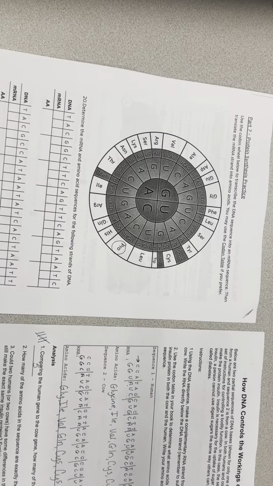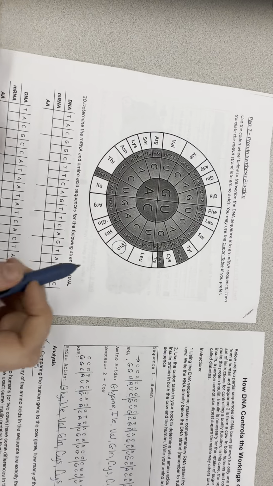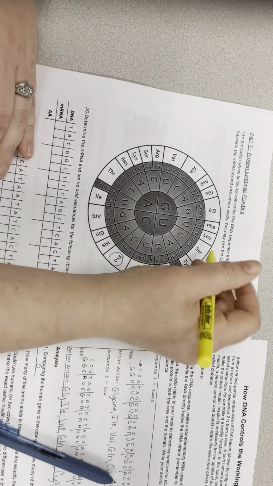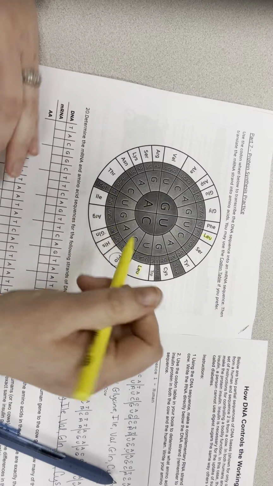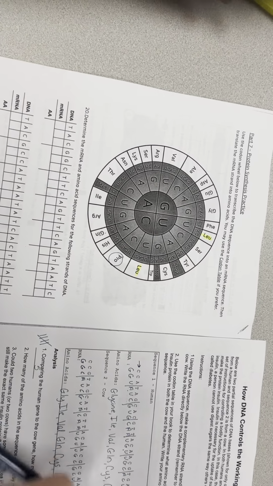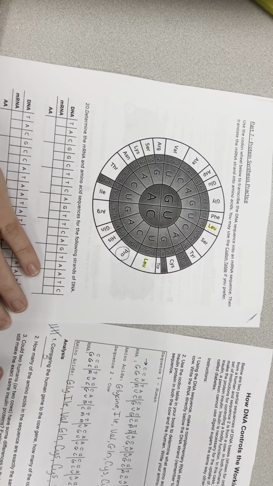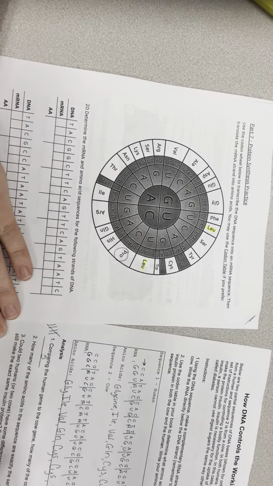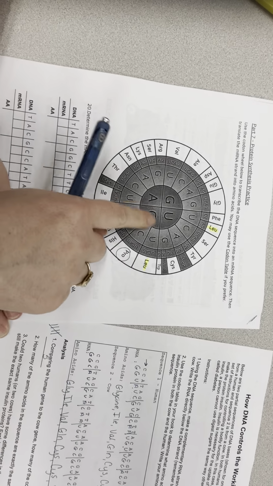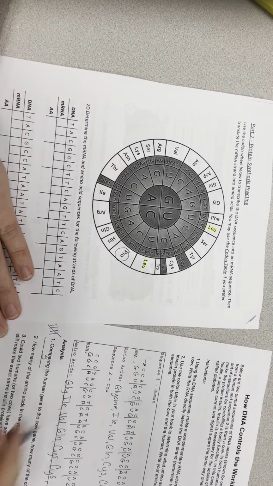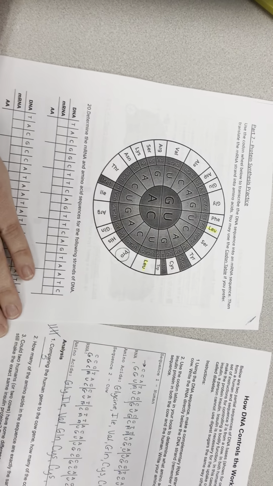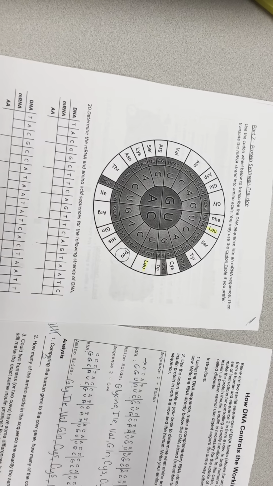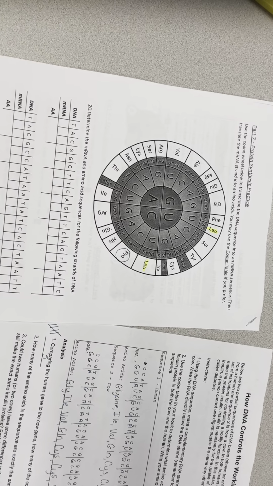And then find all the codons that can code for the amino acid leucine and list them. So we're going to look for leucine, which is right here. We have leucine right here, here. So we have it in 2 spots. So to get leucine, we can have CUU, CUC, CUA, CUG. All right, we can have UUA and UUG. All of those code for the same amino acid.